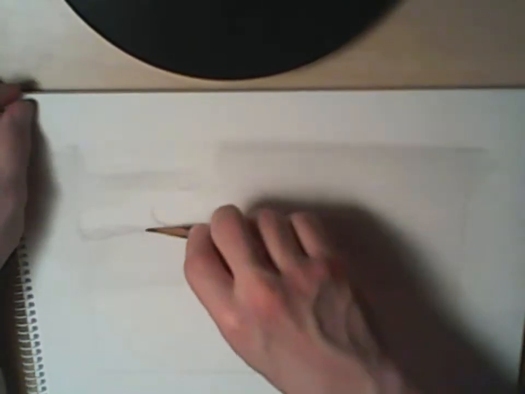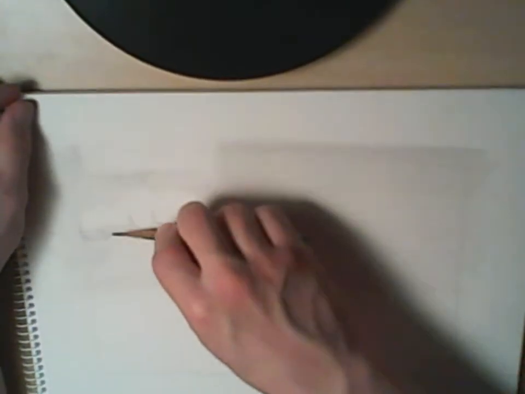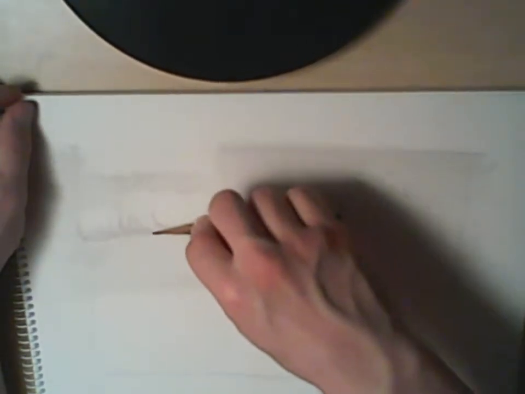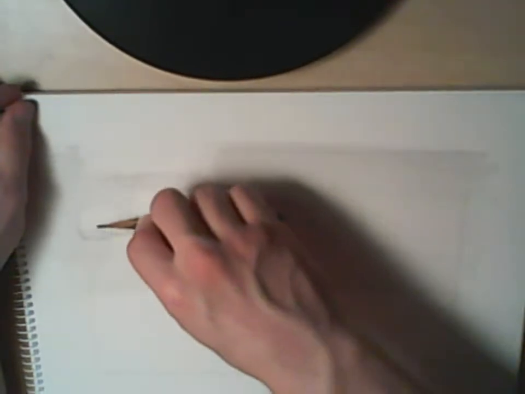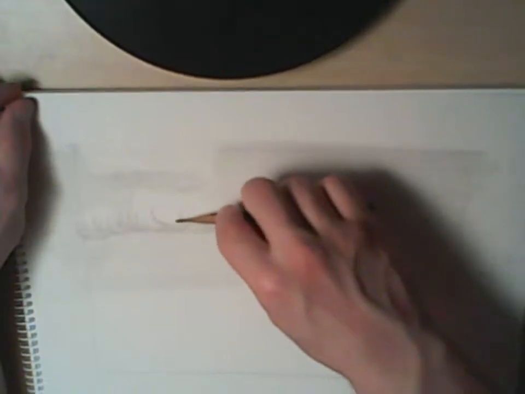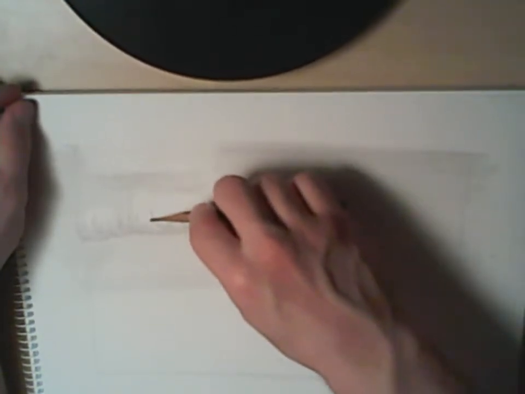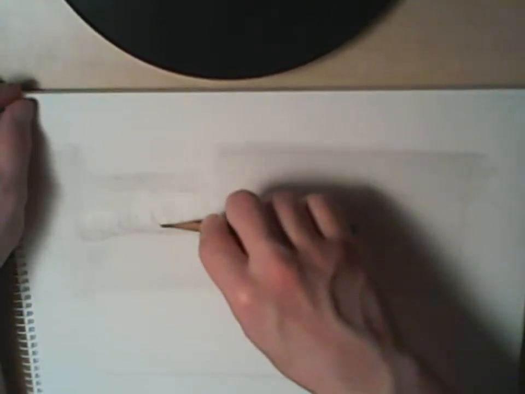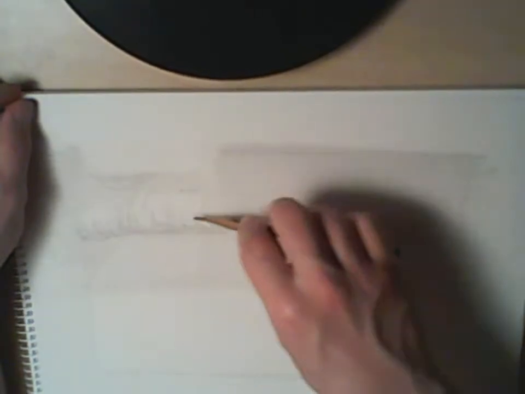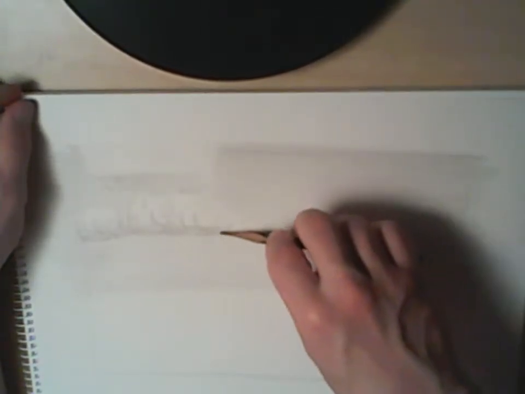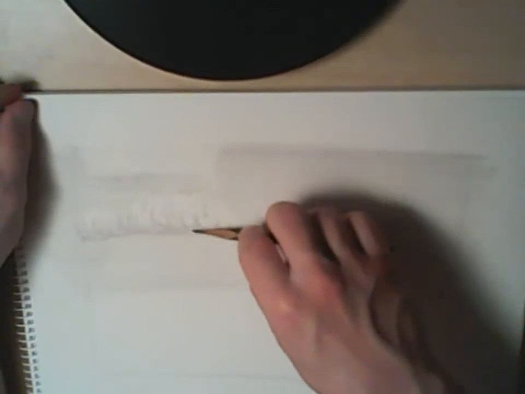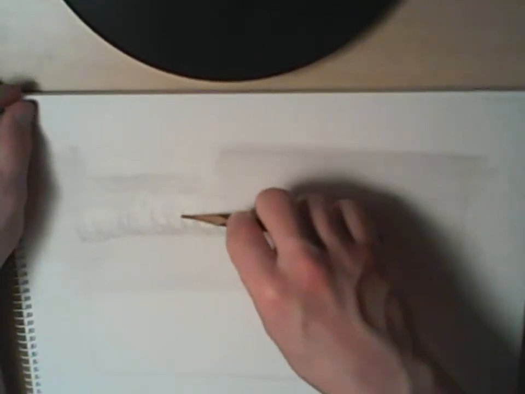Now go in with those C shapes to create the shadows on the side. Just like so. Down here.